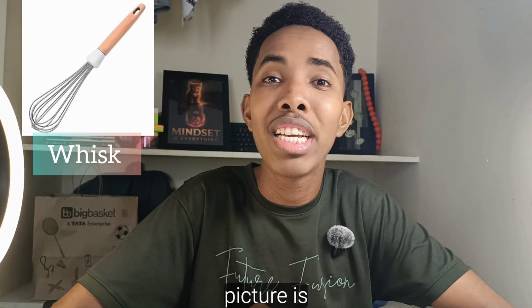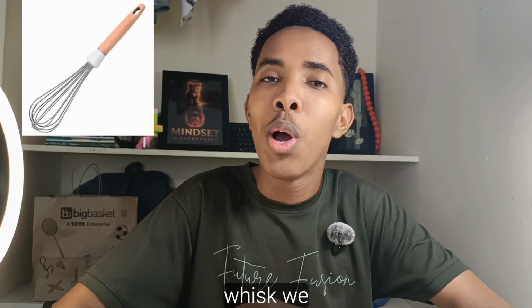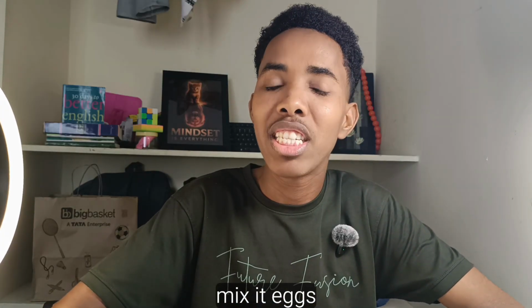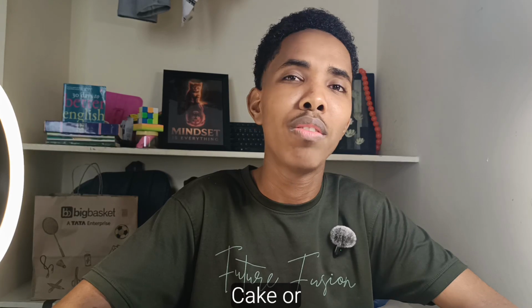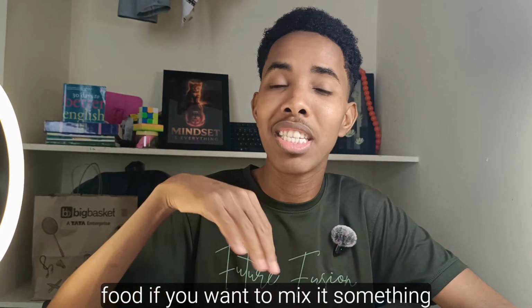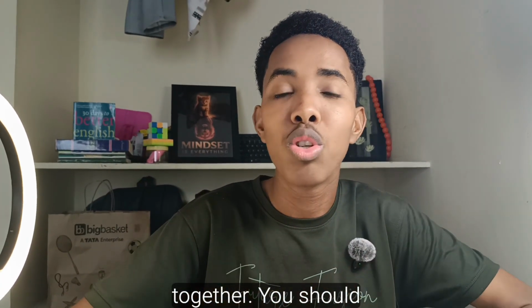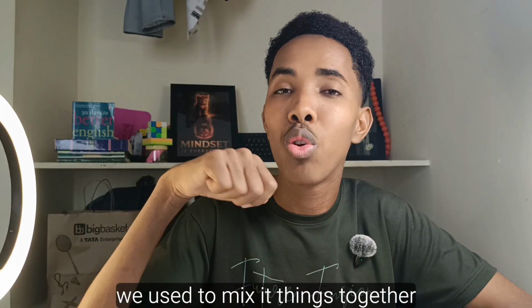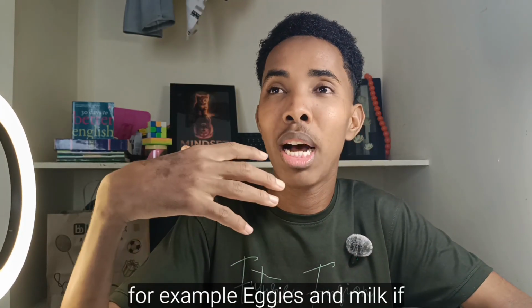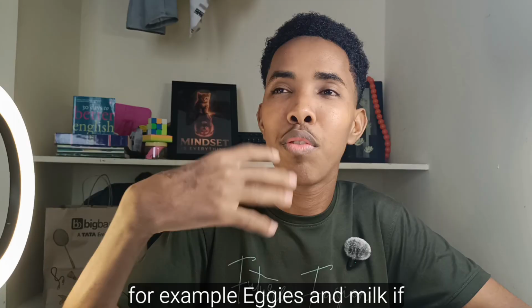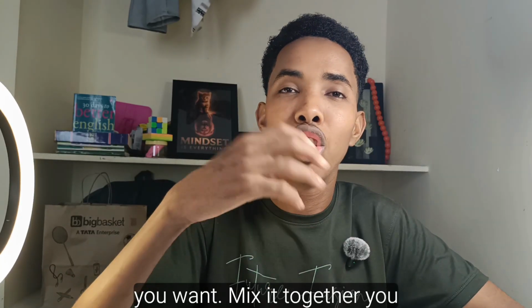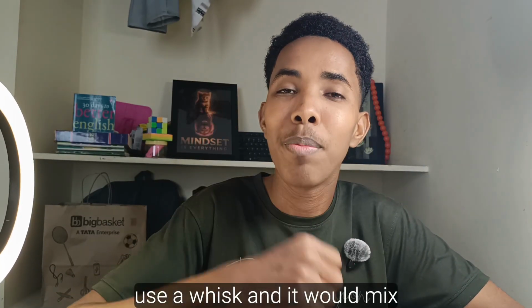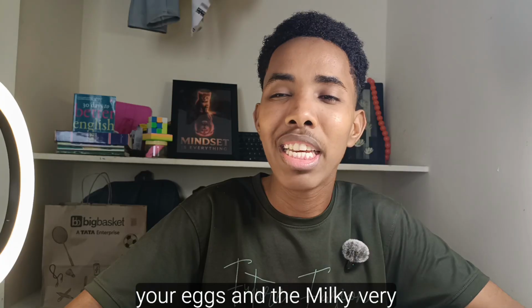This picture is a whisk. We use it to mix eggs or cake batter or food. If you want to mix something together, you should use a whisk. We use it to mix things together, for example, eggs and milk. If you want to mix them together, you use a whisk and it will mix your eggs and the milk very quickly.